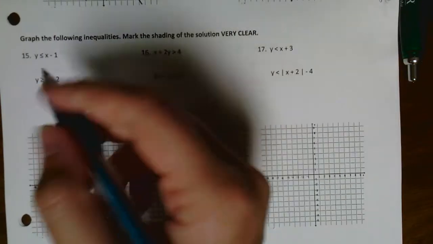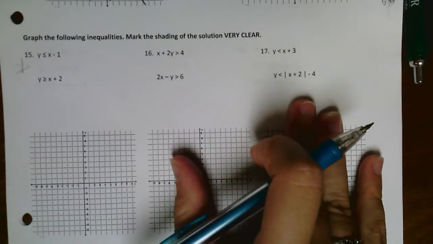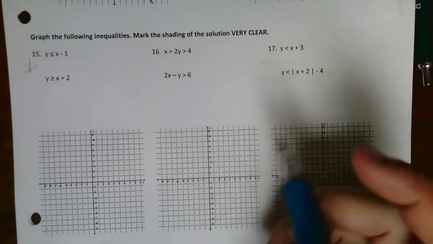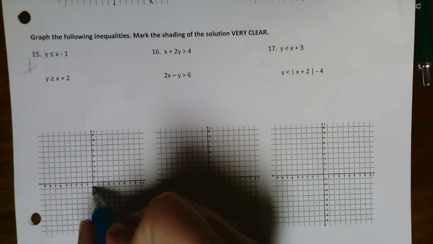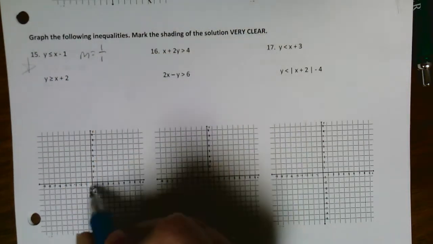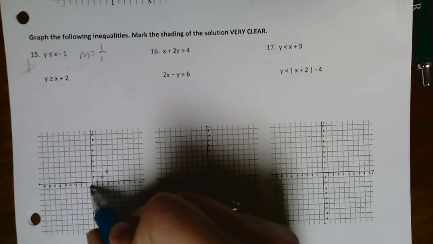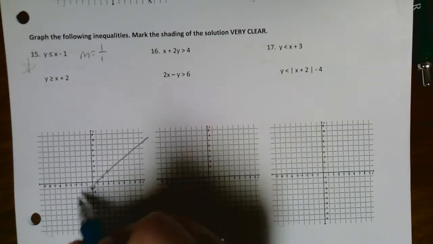So if we look at the first one here, these are already in that y equals form, which is really nice. I can just go ahead and graph this. So here's my y-intercept at -1. My slope, remember, is going to be what's in front of the x, which is technically 1 over 1. So if I graph that, up 1 over 1, up 1 over 1, my graph's going to look something like that.